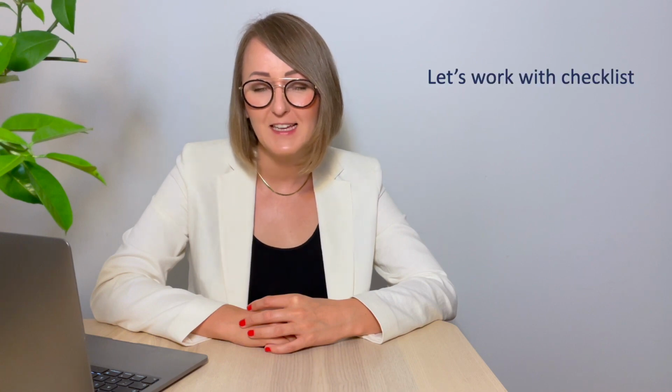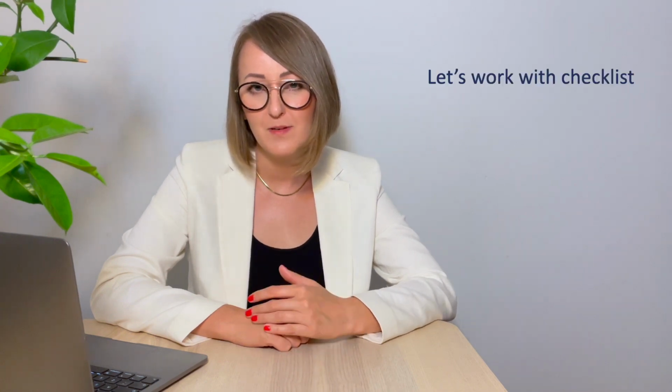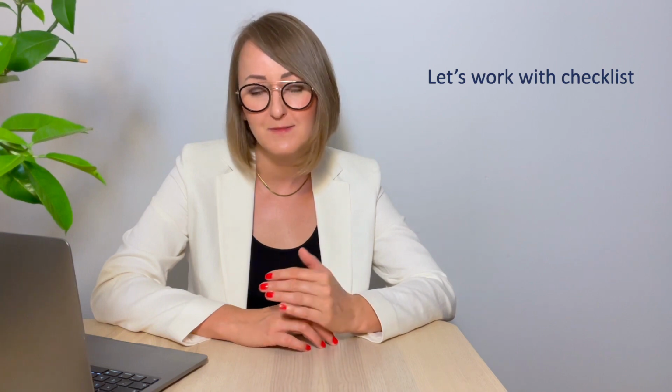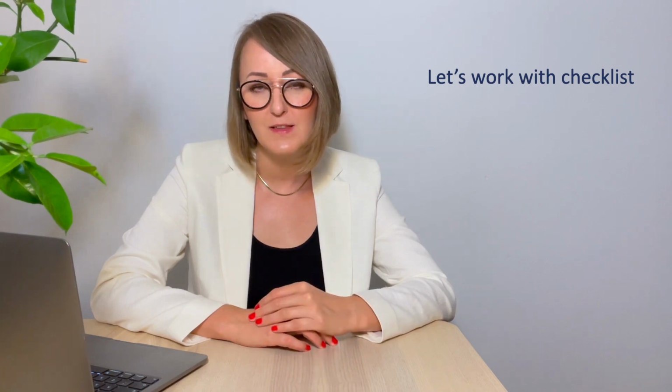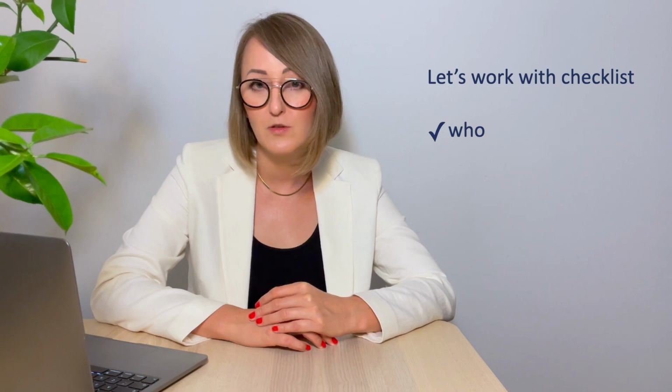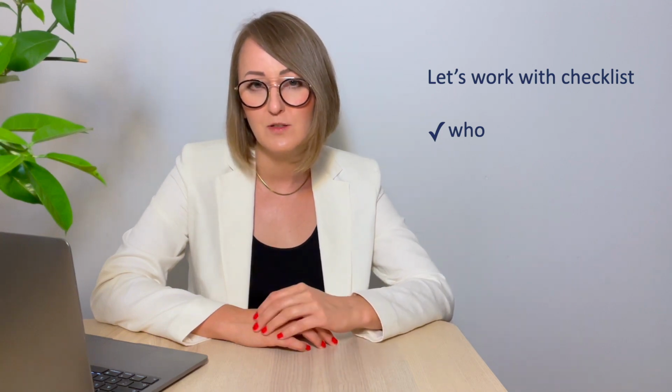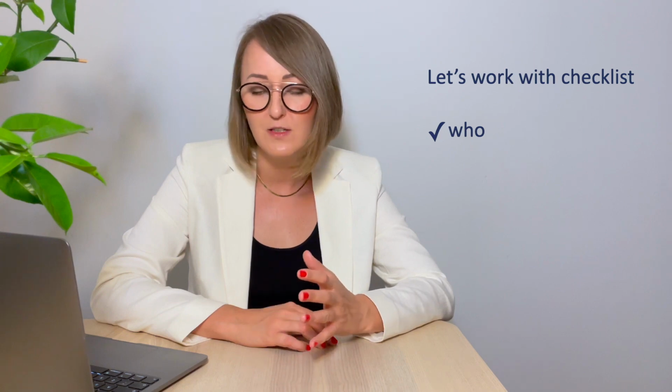Now is your part. Please take the checklist and go step by step through those 7 tasks and try to fill them in with the information you know. In the column Who, put information on the unit, department, or exact person who is dealing with the specific task. If you need to divide those tasks into more than one office, feel free, do it.